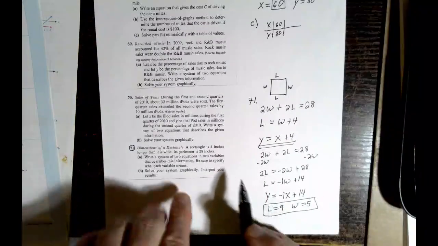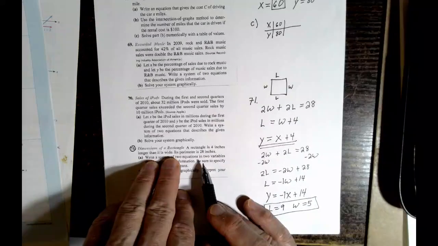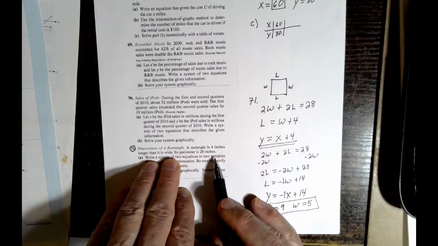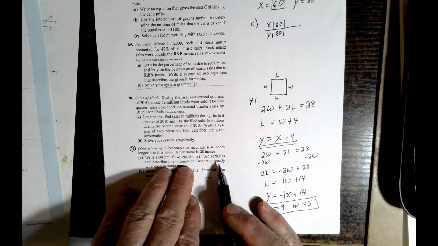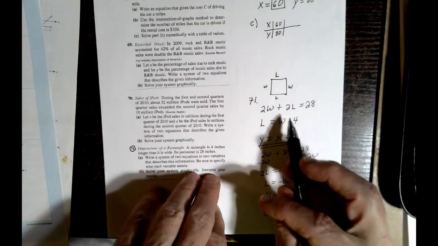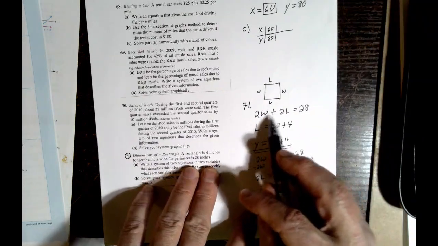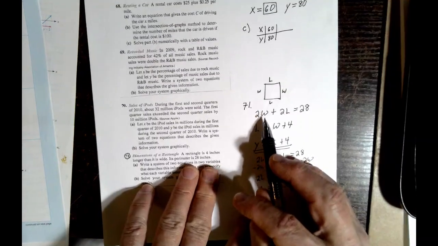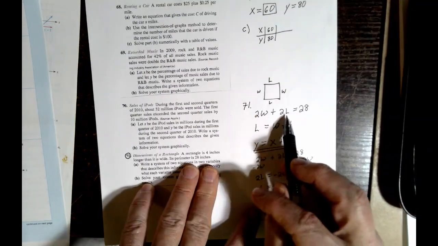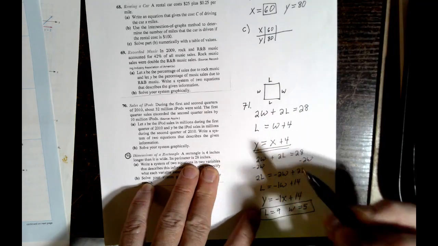Right. The dimensions of a rectangle. A rectangle is 6 inches longer than its width. Its perimeter is 28. Write a system of equations in 2 variables that describes this information. Alright, so the perimeter is 28. And if you don't know it, the perimeter formula of a rectangle is 2w plus 2l equals P. Well, P is 28, so 28 equals this, all right?